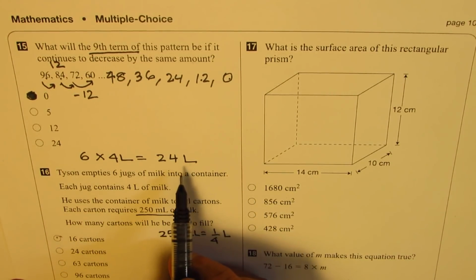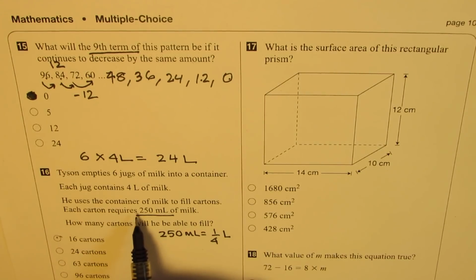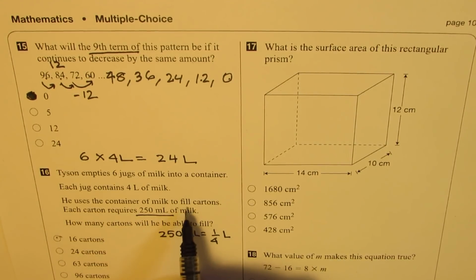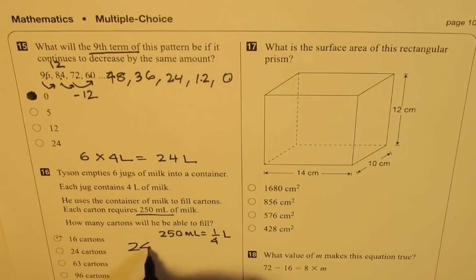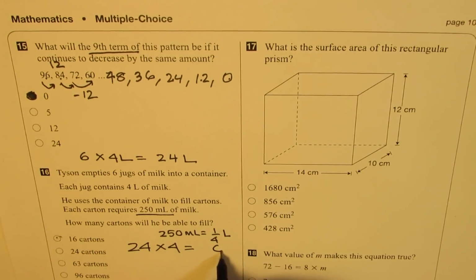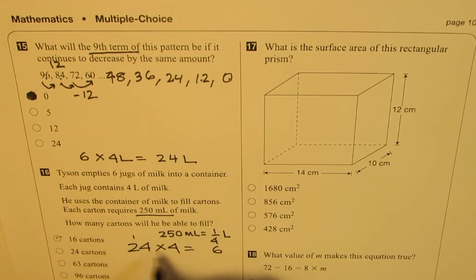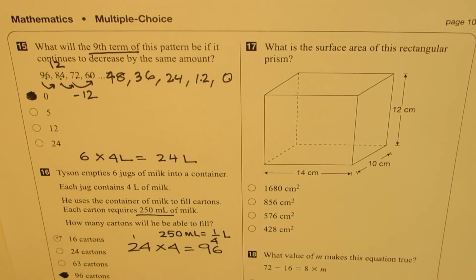Now this milk is being filled into cartons which are 1/4 of a liter. How many cartons will he be able to fill? So it should be 4 times 24, so it should be 24 times 4. That gives you 4 times 4 is 16, 4 times 2 is 8 and 1, 9. So 96 is our answer, right? So that is the option which we need to fill.